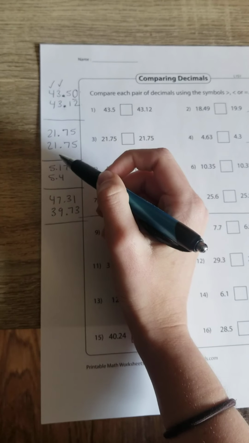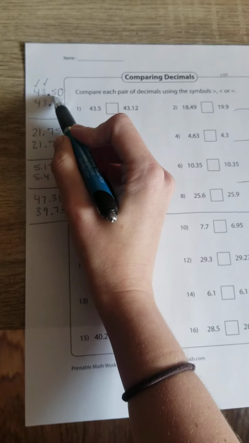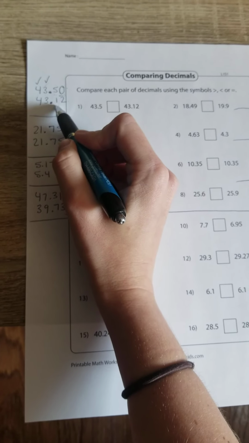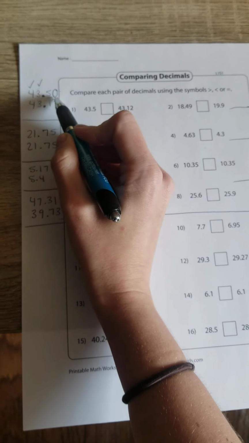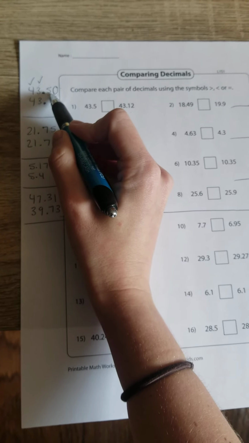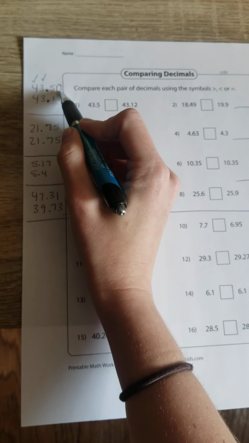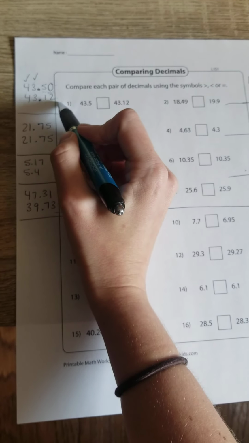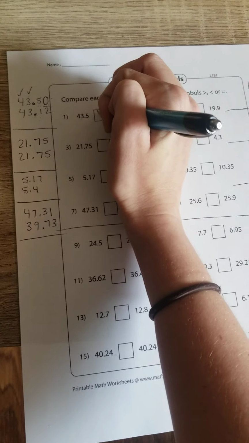All right, now if you notice the decimal place value, I've got a 5 in the tenths place, and I've got a 1 in the tenths place in my other number. So I know that if I have a 5 in this place value, it's going to be the greater decimal because 50 hundredths would be greater than 12 hundredths. So I automatically know that this number is the greater decimal.